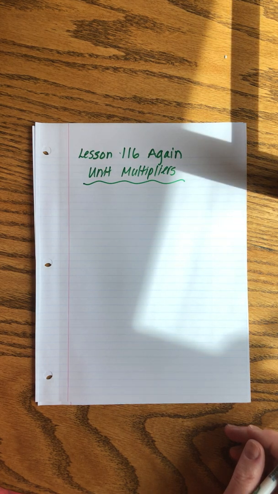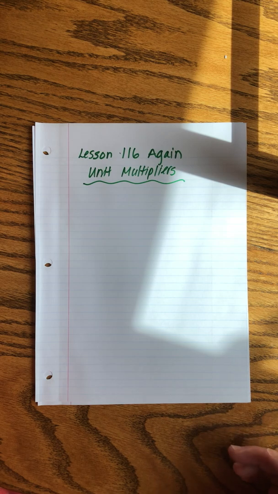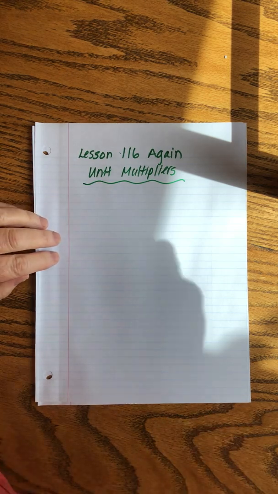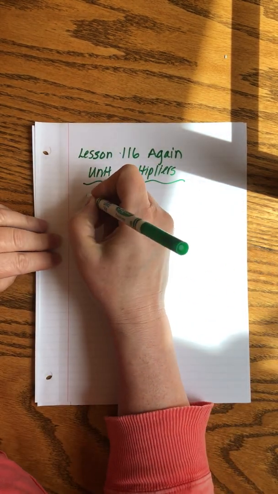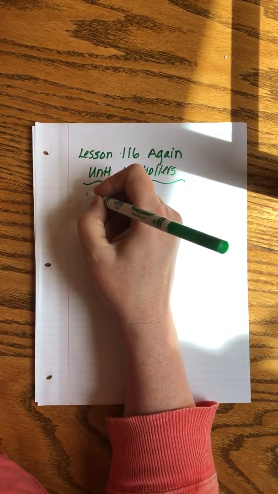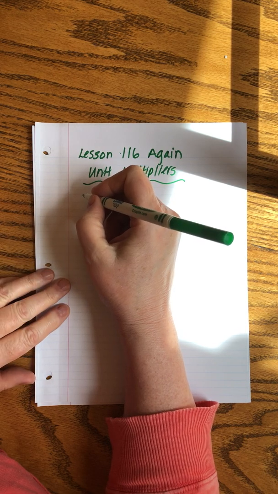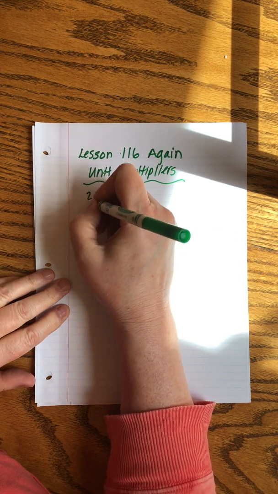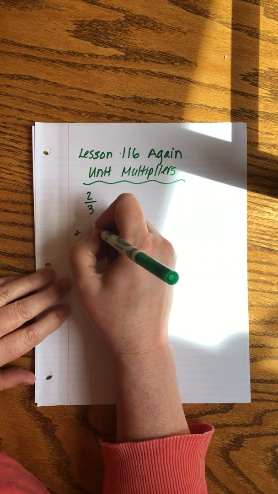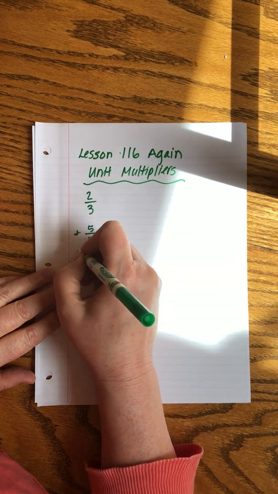So I'm going to try and get us onto some familiar ground of a similar process, remind you of how that works, and then we'll take a look at how this new process is kind of like that. All right, let's say that we're adding fractions. Let's pick some simple fractions to add. Let's say we want to add 2/3 and 5/12.